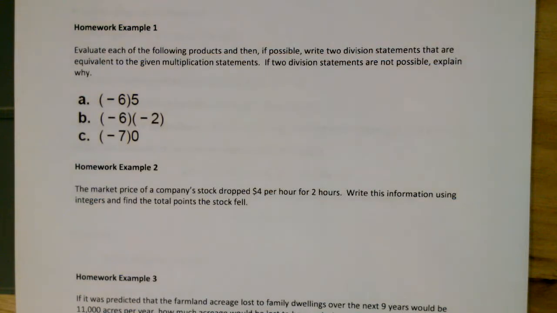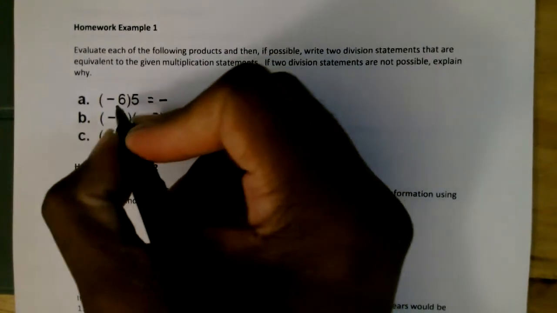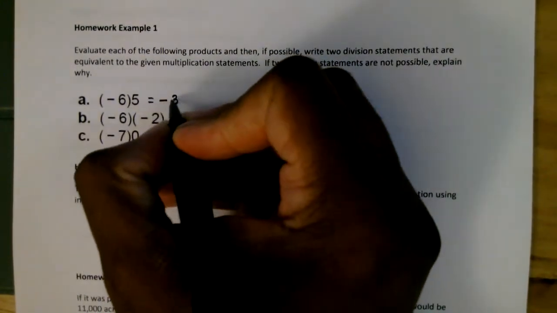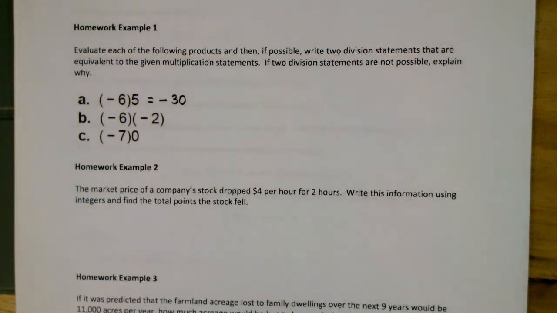So in this case, let's start with -6 times 5. Here we're multiplying 2 integers with different signs. So that means the answer would be negative, and then 6 times 5 would be 30. So my answer there will be -30 for -6 times 5.